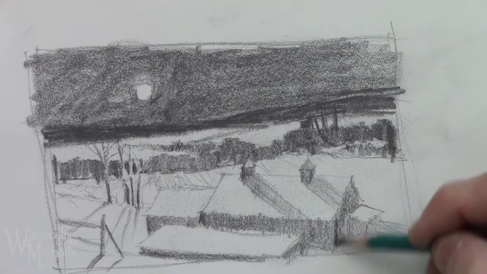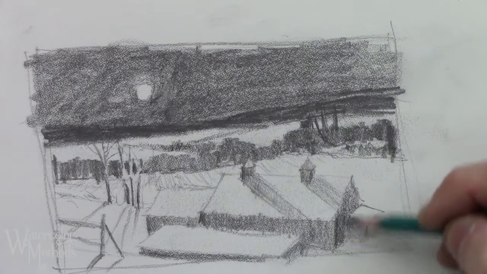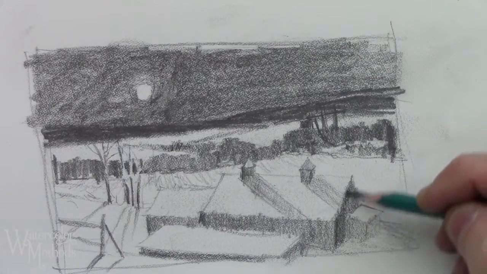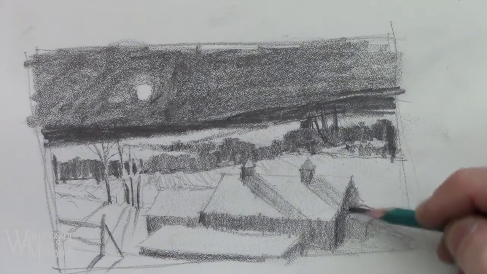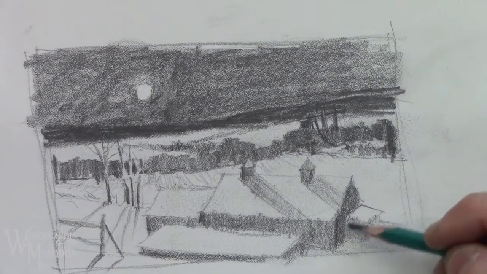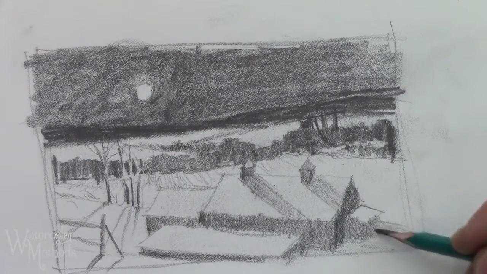And I actually think that I'm going to make this wall of the barn a bit darker than I've got it. I don't want stark edges, so it'll be a soft transition from here to this back wall. But I do want a contrast between that and the wall on this shed that's attached to the barn.